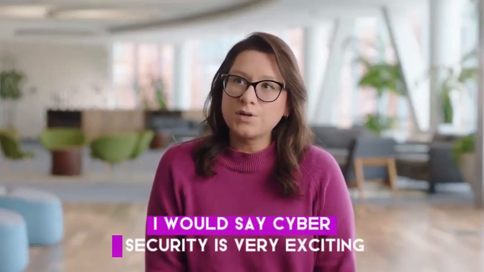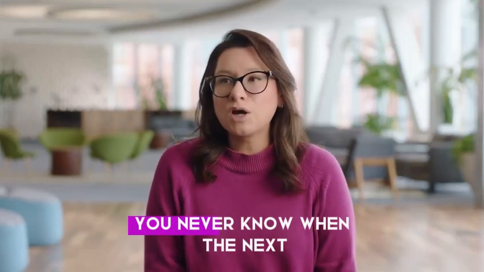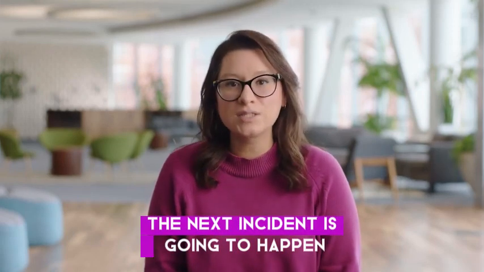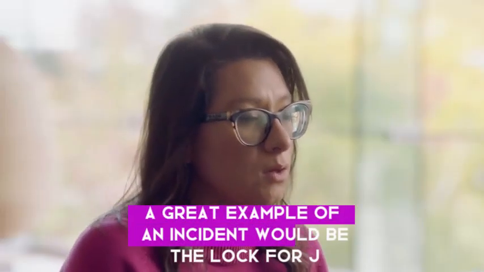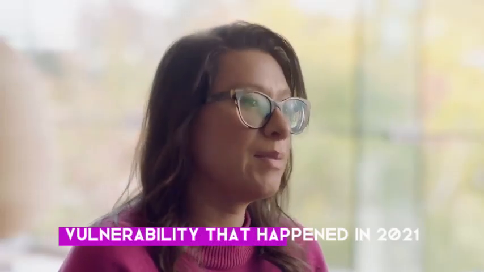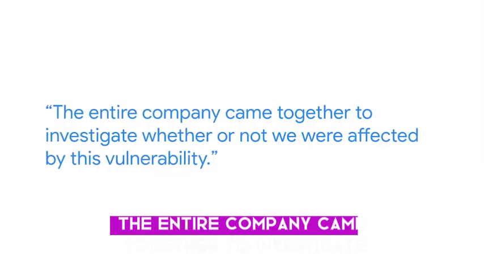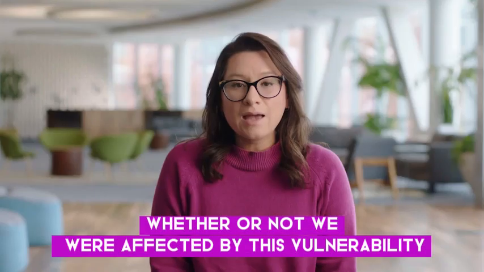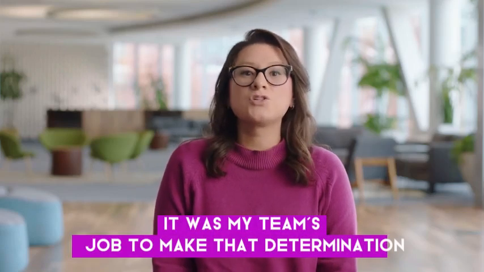I would say cybersecurity is very exciting. You never know when the next vulnerability is going to be released. You never know when the next incident is going to happen. A great example of an incident would be the Log4j vulnerability that happened in 2021. The entire company came together to investigate whether or not we were affected by this vulnerability. It was my team's job to make that determination.